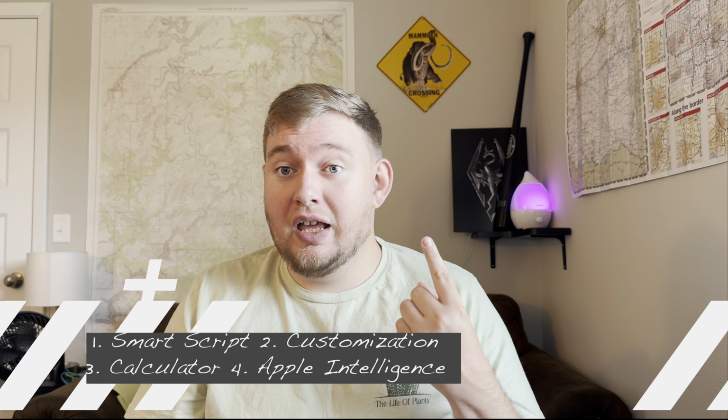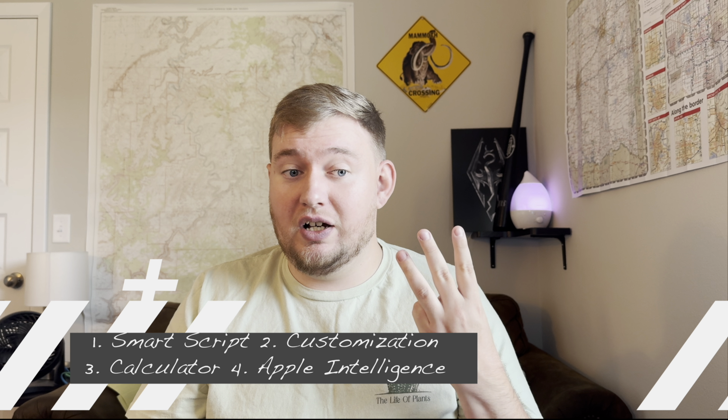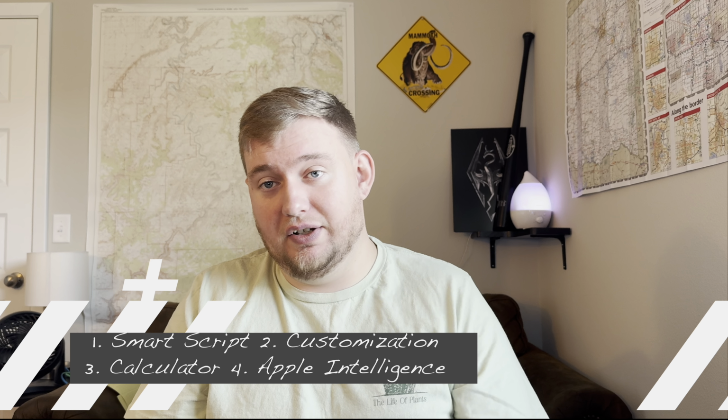We'll be focusing on 4 main points. We'll be focusing on Smart Script, we'll be focusing on customization, we'll be focusing on calculator, and then Apple Intelligence.